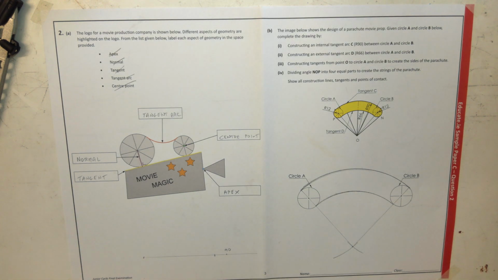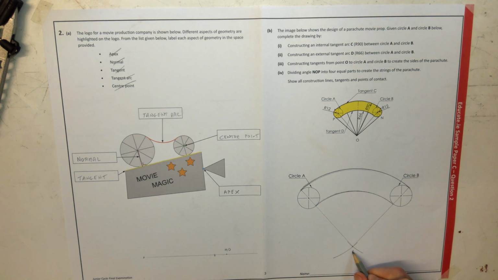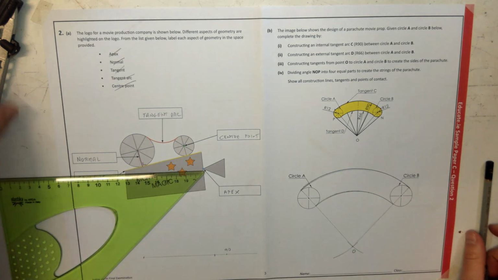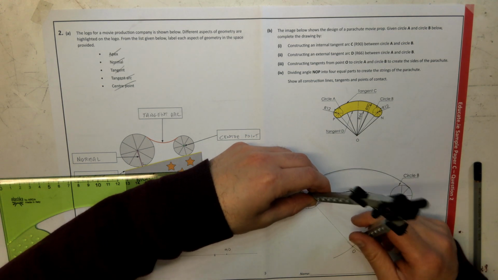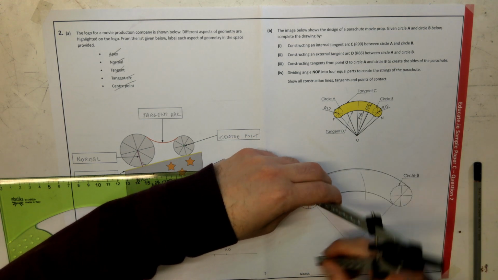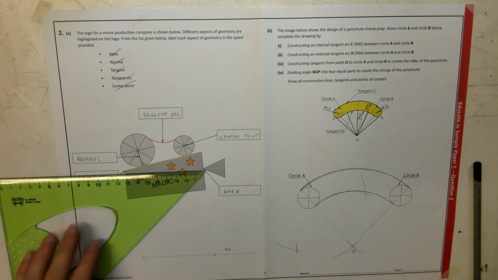When finding tangents, the first thing we need to do is join the center to the point. So our point there is O. We already have a line there. And what we do then is we bisect that line. So taking a distance greater than halfway, swing an arc each side, there and there.